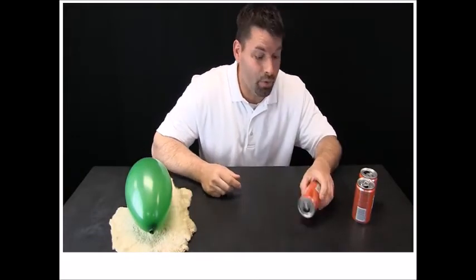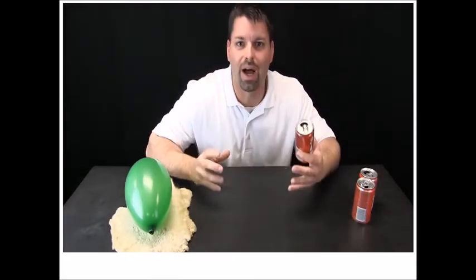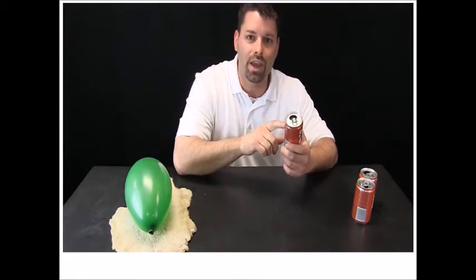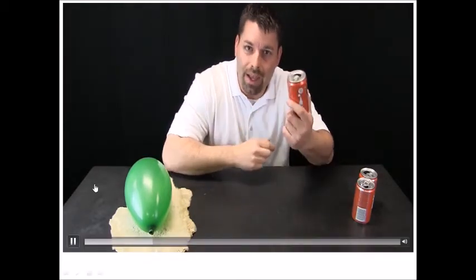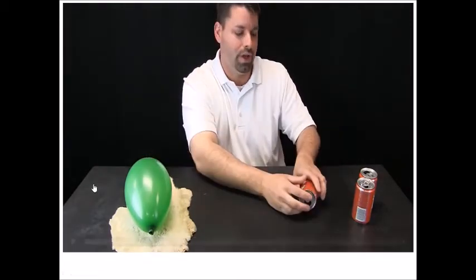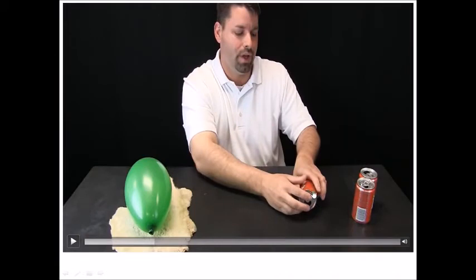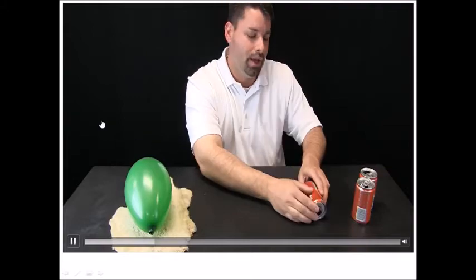So I have a can, and remember we said that all matter is made of positive and negative charges. This can is not charged, so it's made of positive and negative charges. That means this can is neutral. So let's see what will happen. Now watch what I do here.